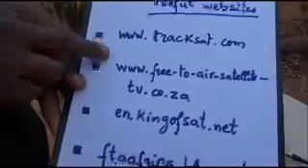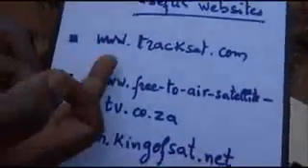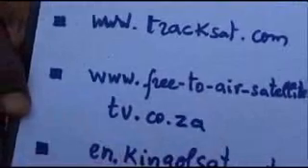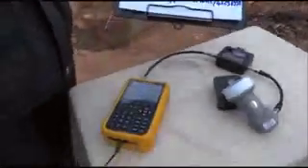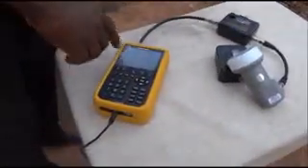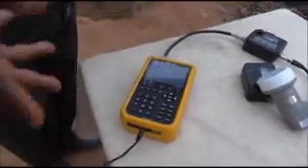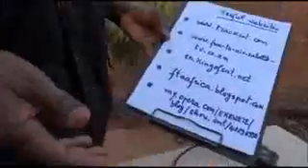This type of information about the transponder, frequency, symbol rate, and polarization, you can get them from websites such as the website we have mentioned here that you can see. The first one is tracksat.com, and the second one is free-to-air satellite tv.co.za, and the third one is this one, and the fourth is this one, and the fifth one, this one. So these are websites where you can have the transponders frequency and symbol rate. One can compare transponders like radio.